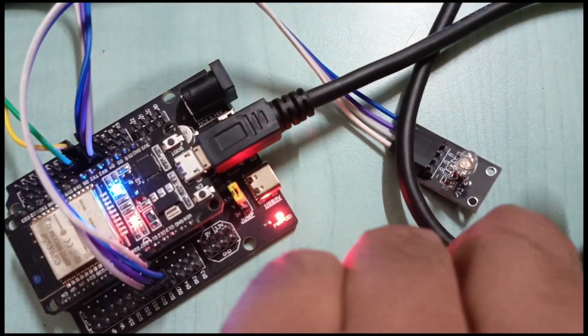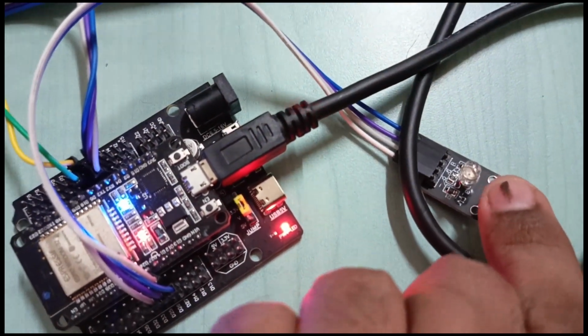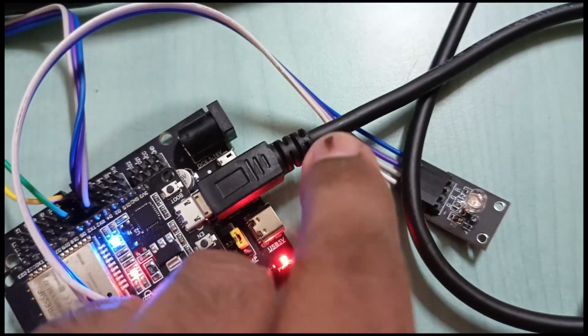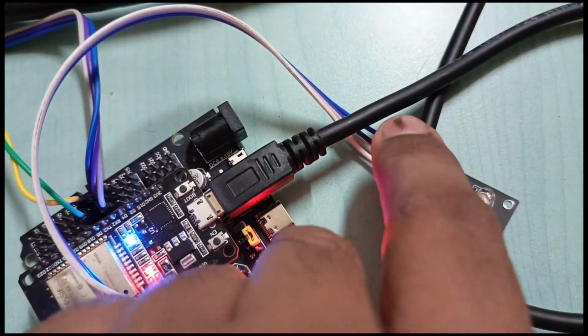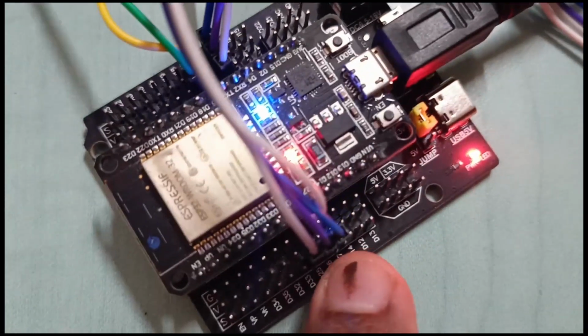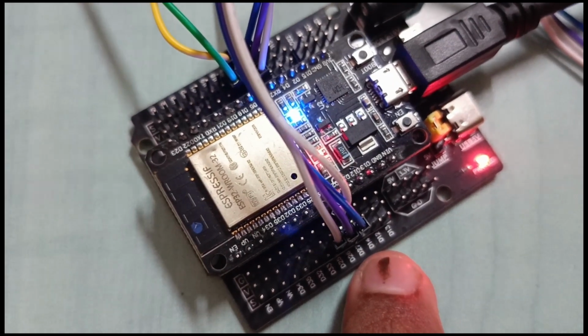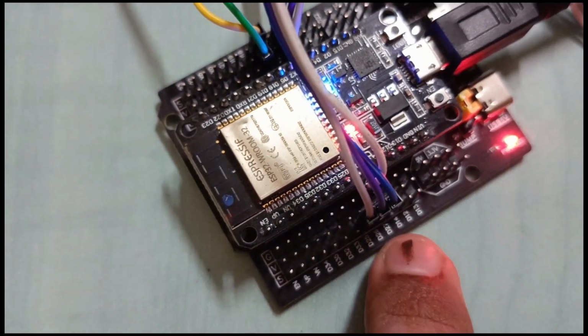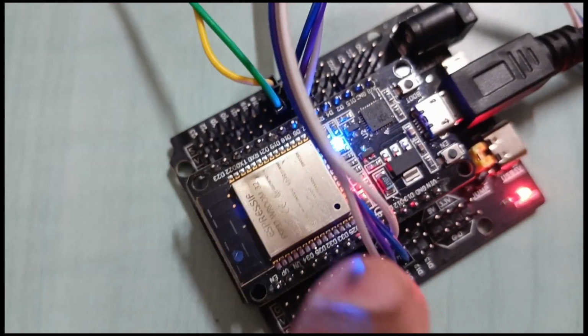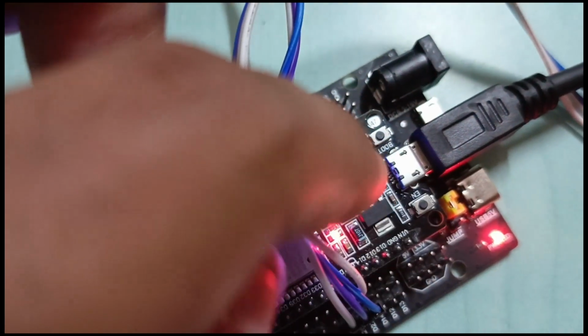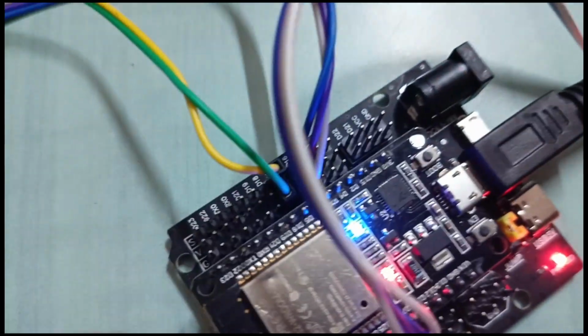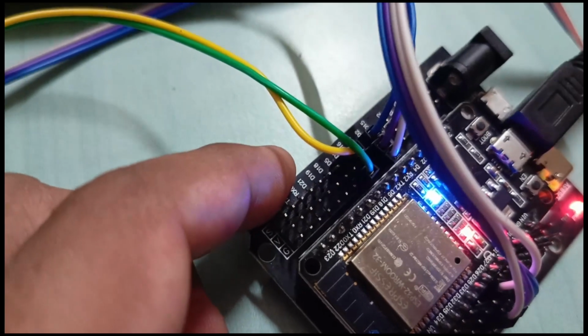So this is an RGB LED, like 3 pins, and then you have ground. This white one is the ground, and this is the RGB, which is connected on pins 14, 25, 26, like that. And this is going into ground, the white one on the back.